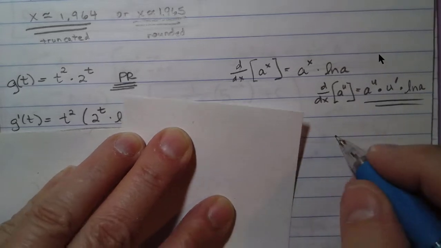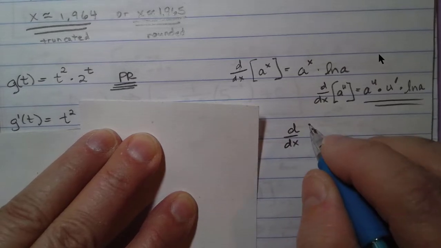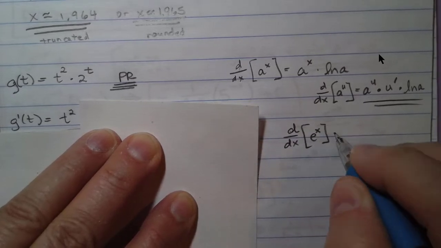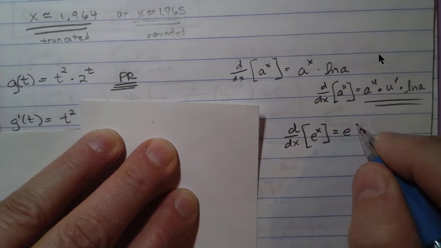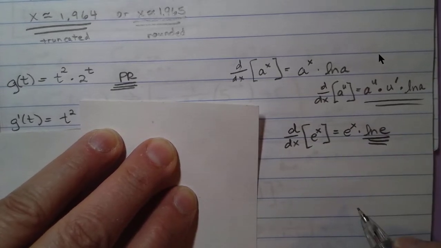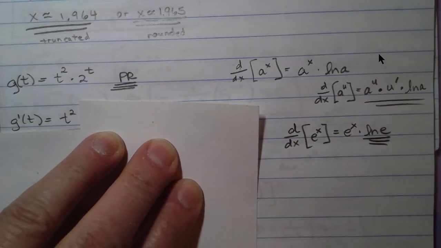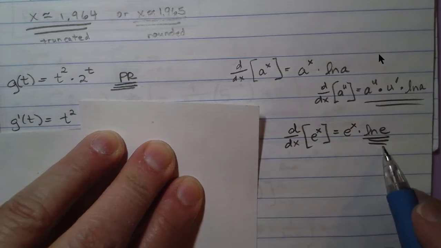Okay? Now you may be saying, well, how come when we took the derivative of e to the x, we didn't do that? Well, we technically did. It is the exponential function times the natural log of the base. Oh, what's ln e? That is 1. So we actually did do it. I just didn't really tell you the whole truth back with that one.